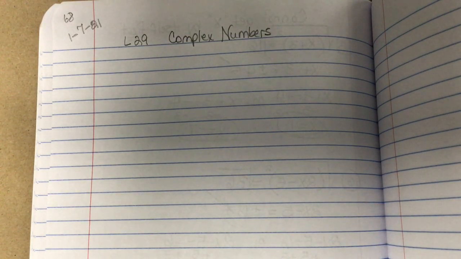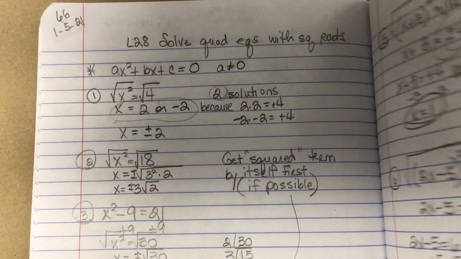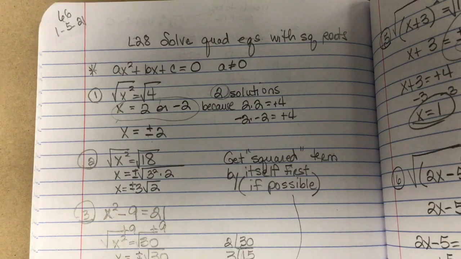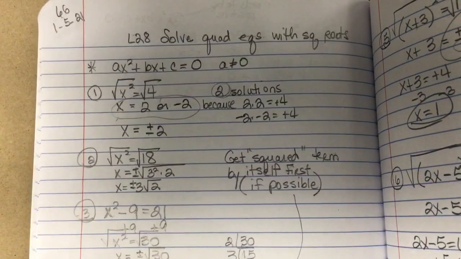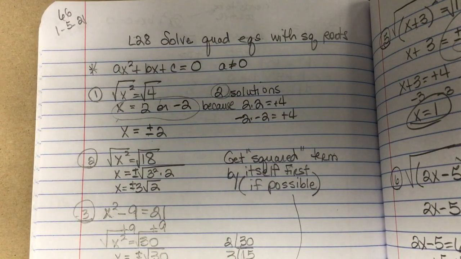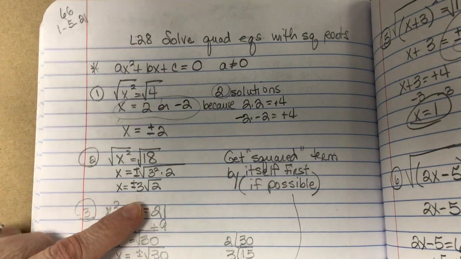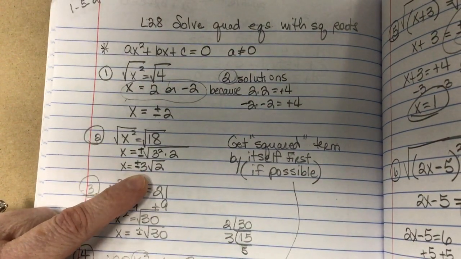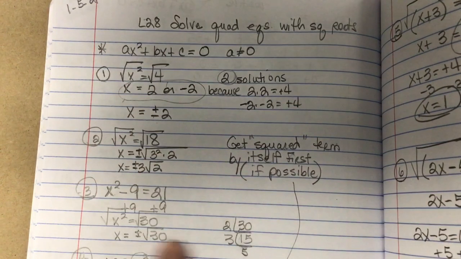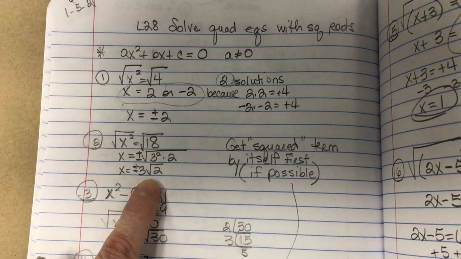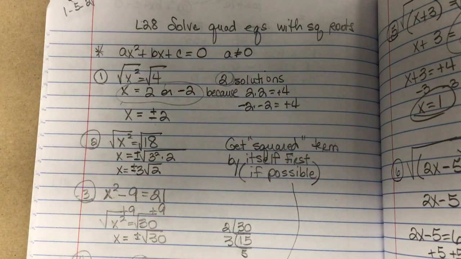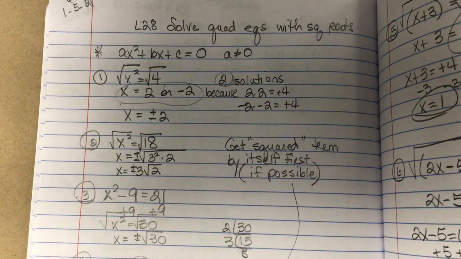We say they all have two answers, but all the ones we had in lessons 27 and 28 had real answers, even though some of them were irrational. I'm going to refresh your memory on that idea: this is a rational number, these are irrational numbers right here. But then they ran into numbers with square roots of negatives in them.